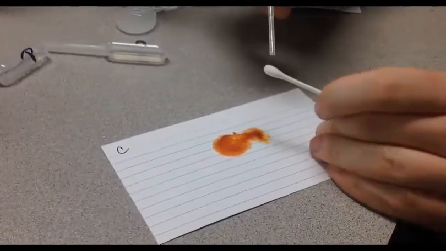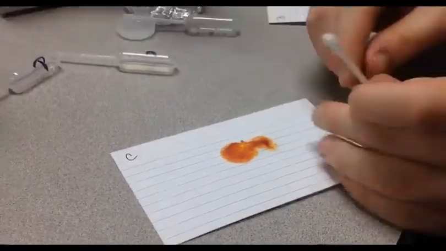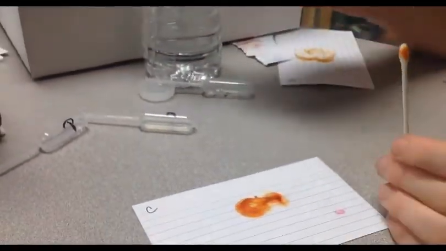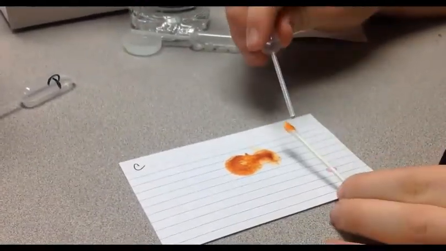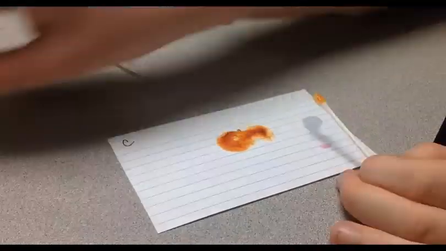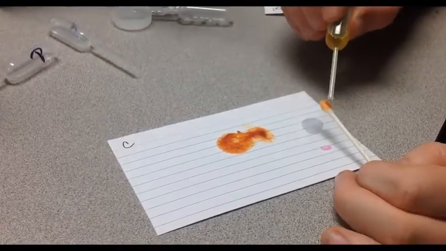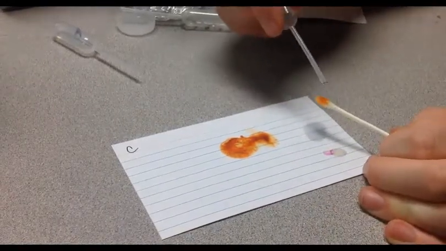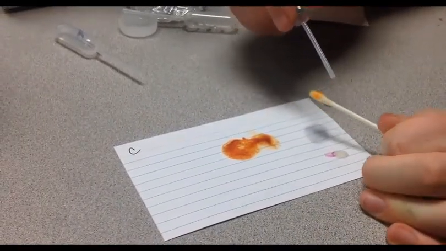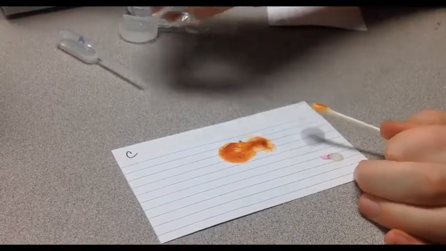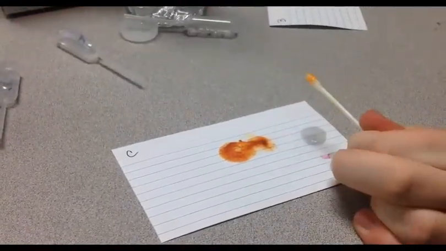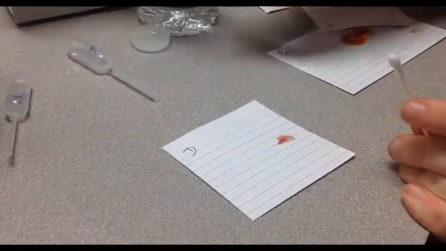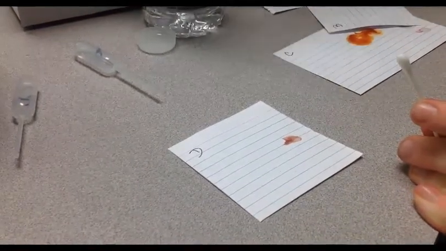C. Let's see what it is. We add some water, then we swipe it across the stain, then add the alcohol. Remember, the alcohol breaks up the hemoglobin. Then we add the phenolphthalein, and then we add the hydrogen peroxide, and notice there is no change. So another negative. That is not blood. Just gave out the answer. Now we move to the next one.